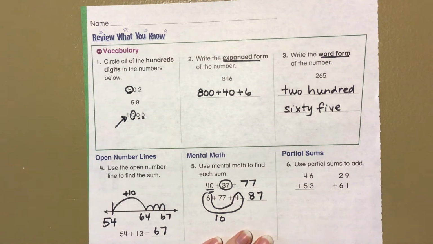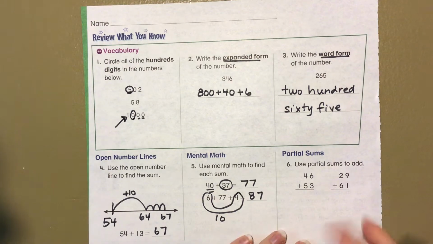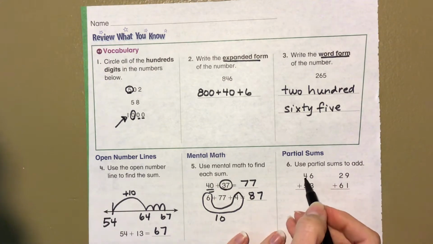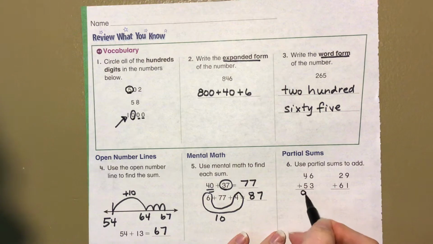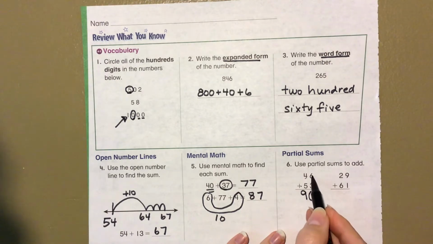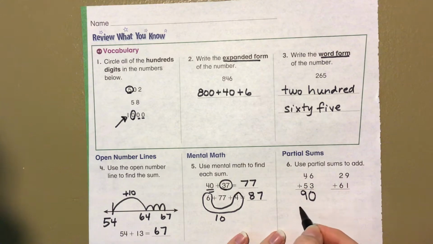Okay, let's look at our partial sums. We're going to use partial sums to add. It's been a while since we've done this. So we're going to add our tens first, then we're going to add our ones, and then add them all together. So we're going to do 4 plus 5 is 9. Remember, 4 groups of 10 plus 5 groups of 10 is 90. Now we're going to add our ones. 6 plus 3 is 9. So we get a sum of 99.